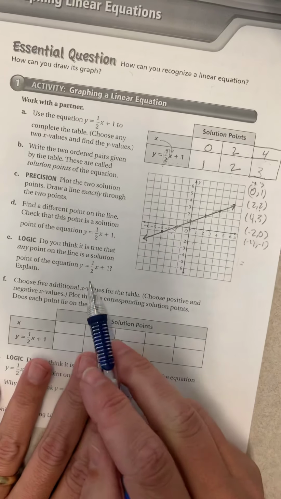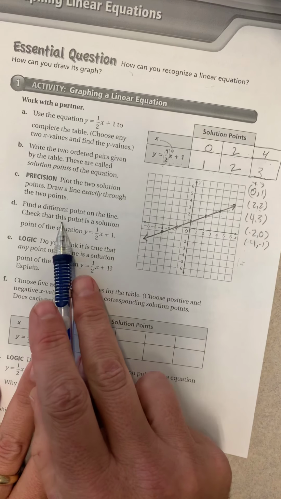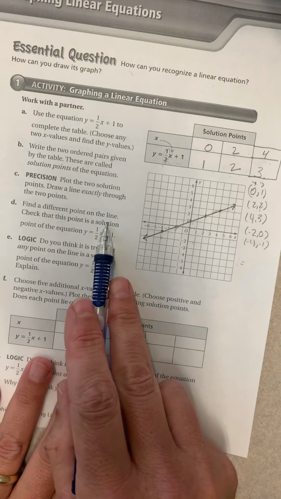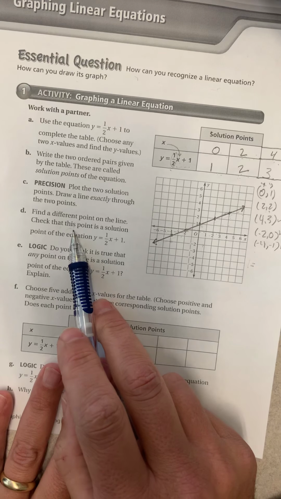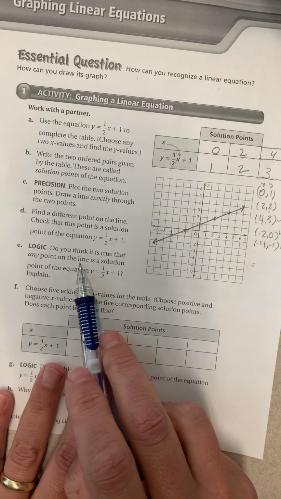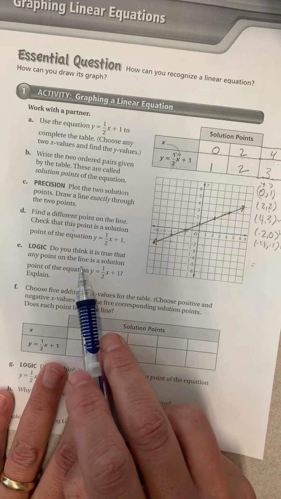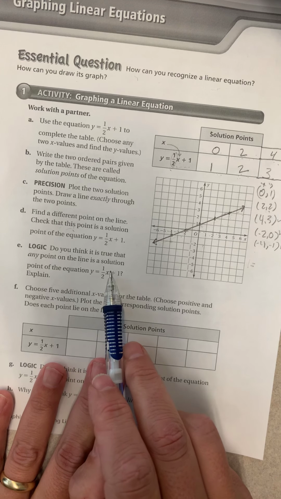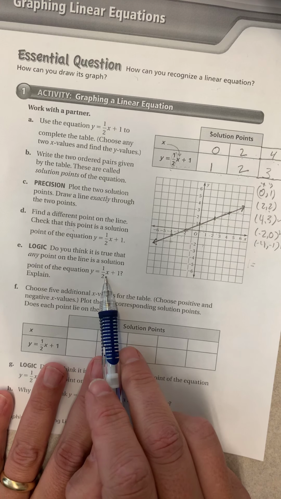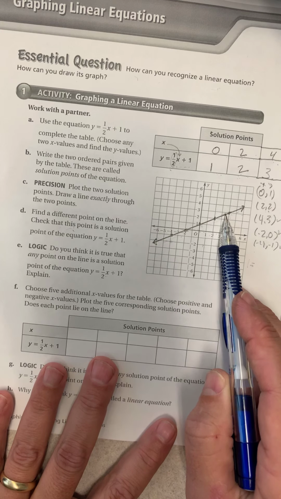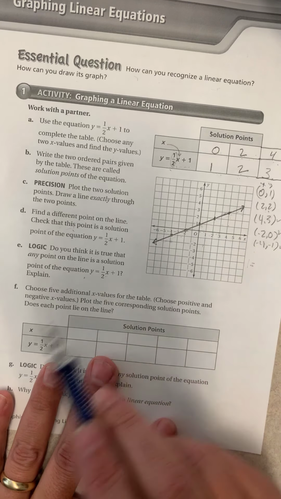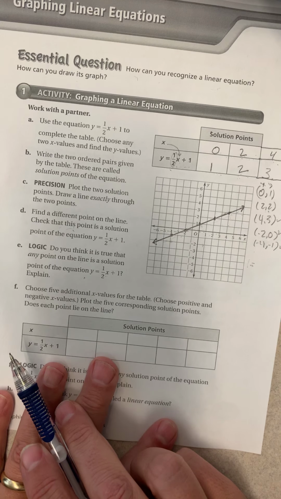Letter E here, or actually letter D, we found a different point that lies on the line. We actually found 3 different points that lie on the line. Letter E, do you think it's true that any point on the line is a solution? Explain. That is what we just explained. Any point that lies on the line is going to give me a true statement when I plug it in.